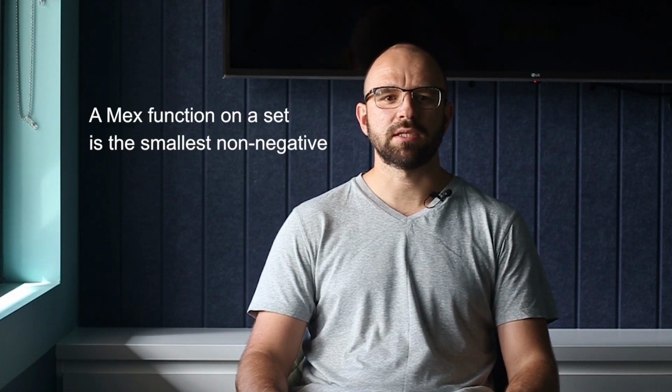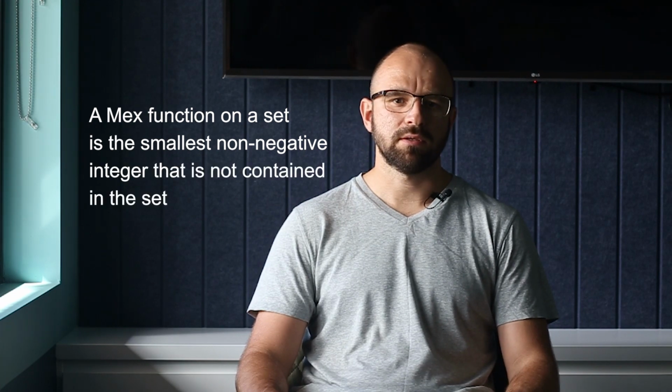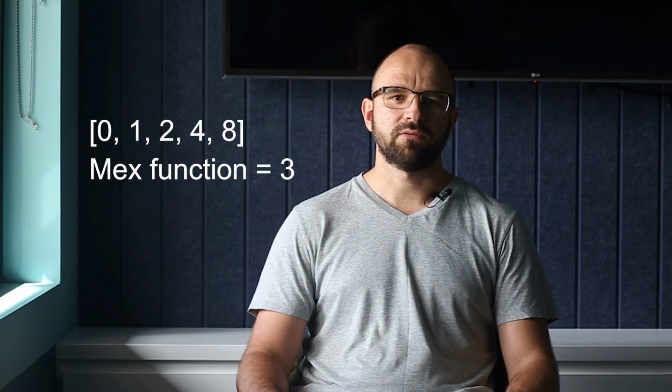The problem is stated as follows. You are given a set of non-negative integer numbers and a max function. A max function on a set is the smallest non-negative integer that is not contained in the set. For example, for a set of numbers 0, 1, 2, 3, the max function equals 4. For a set of 0, 1, 2, 4, 8, the max function equals 3. For a set of 1, 2, 3, the max function equals 0, and so on. For an empty set, the max function equals 0 as well.